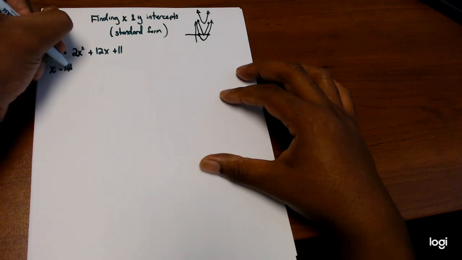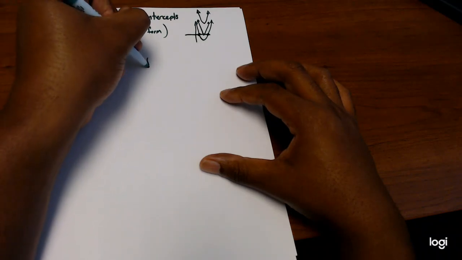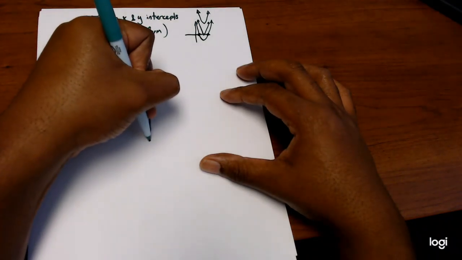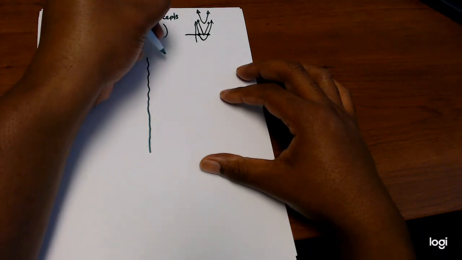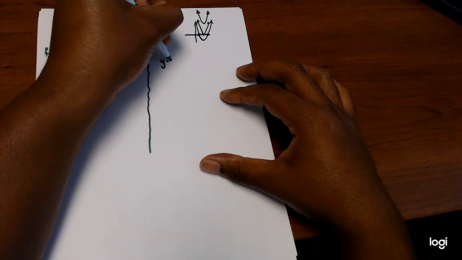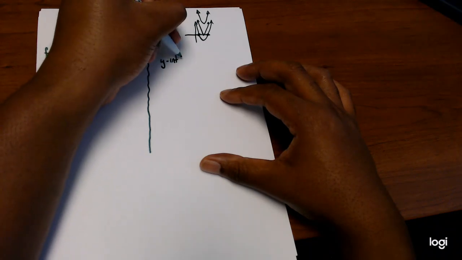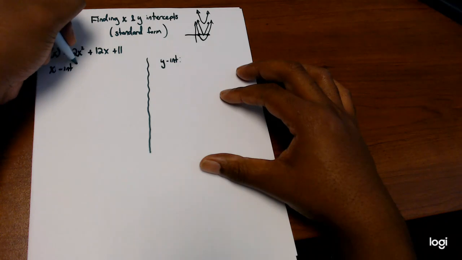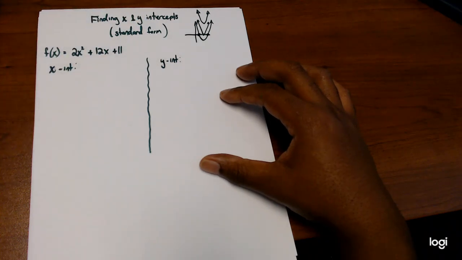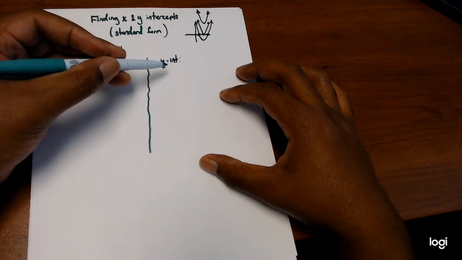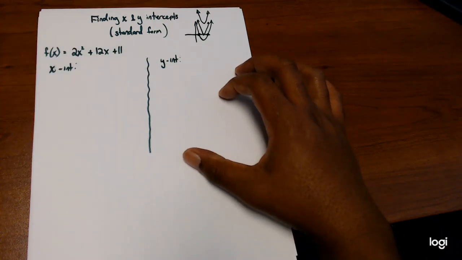So I'm going to find my x-intercepts on the left-hand side of the page. Now, no matter what, because the graph of a quadratic function is a parabola, we're going to have exactly one y-intercept. So we will always have a y-intercept. We may have 0, 1, or 2 x-intercepts, but we will always have exactly one y-intercept. And we'll find our y-intercept over here on the right-hand side of the page.